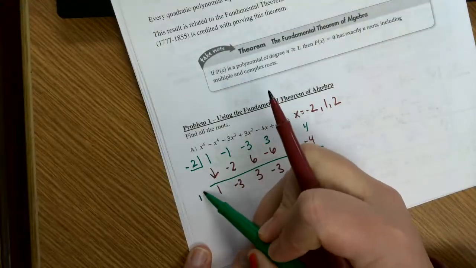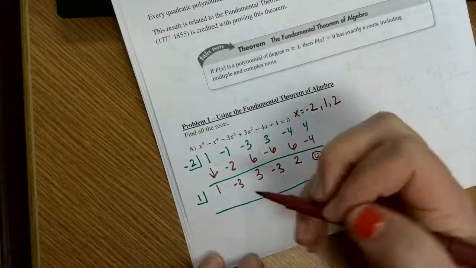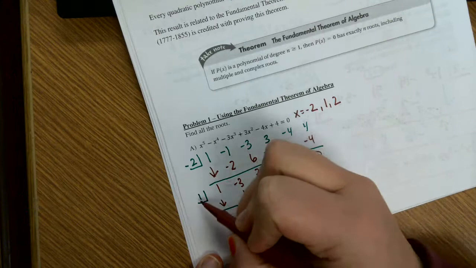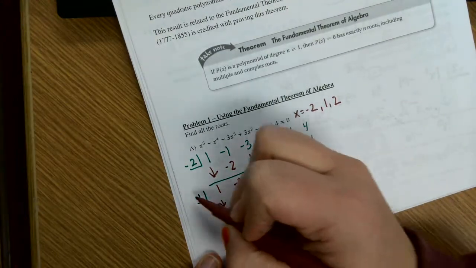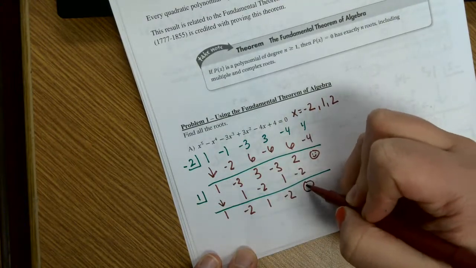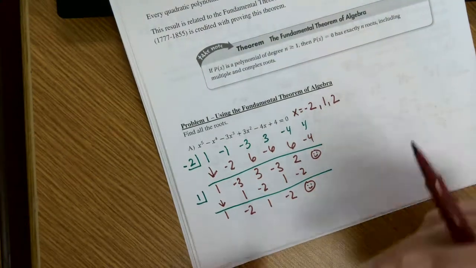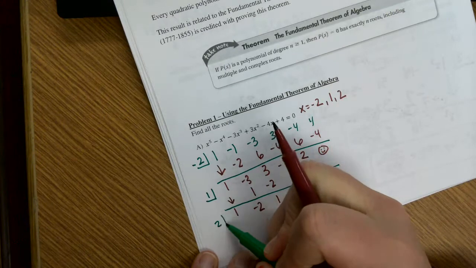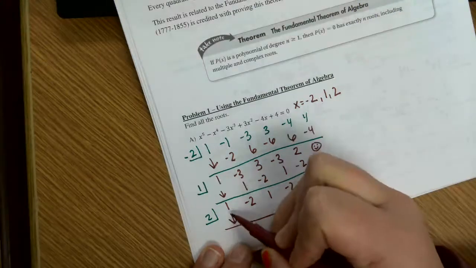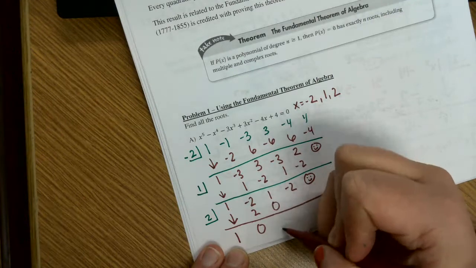So now I'm going to divide out my next zero at 1. I'm going to put 1 in this box and divide that out. So bring down the 1. 1 times 1, 1. Add, multiply, add, multiply, add, multiply, add. Good, that's good. So we divided out 2 of our zeros. This is a long one. We have to divide out another one: 2. Put it in the box. Bring down the 1. Multiply, add, multiply, add, multiply.